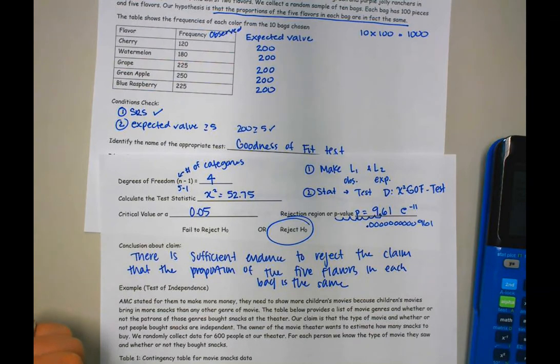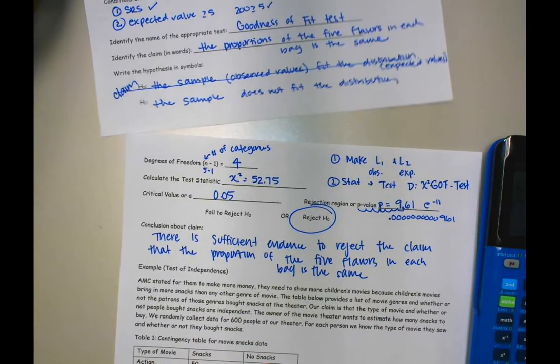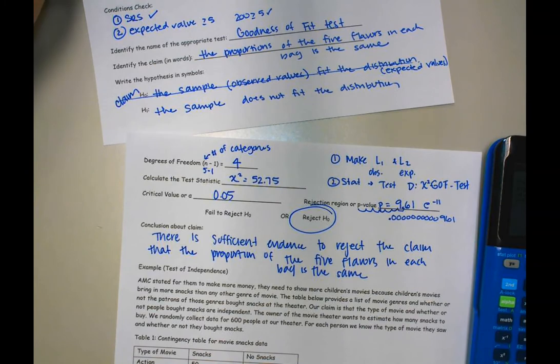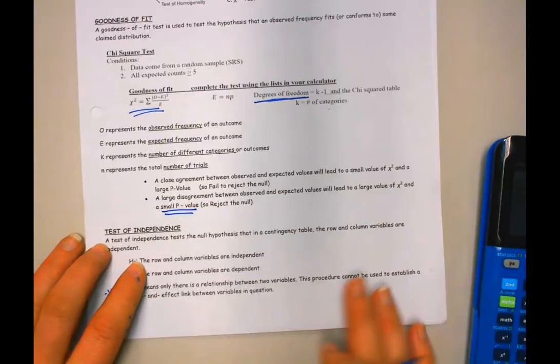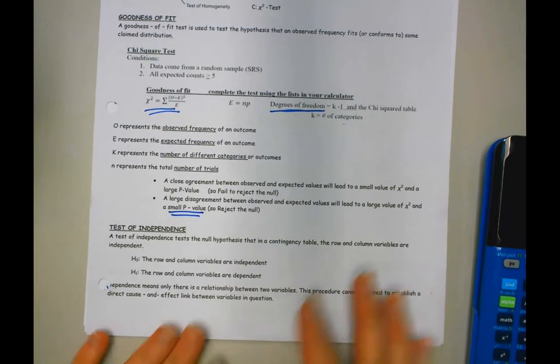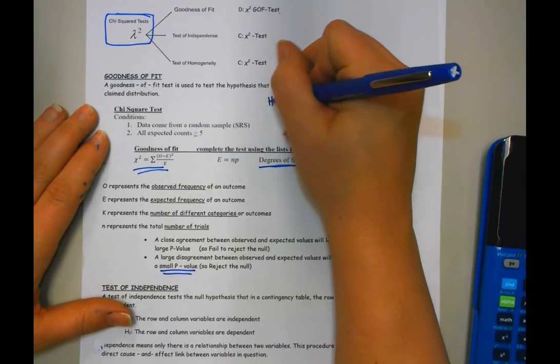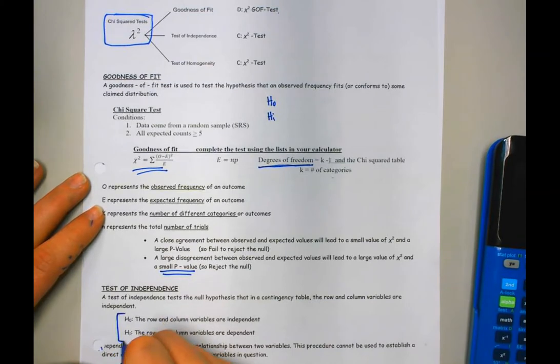All right, so that is our first type of test, our goodness of fit test. So we're going to go back to page 173 and talk about our second type of test. Our second type of test is our test of independence. For our test of independence, we're testing that our rows and our columns are independent of each other. So just like our goodness of fit had the same null and alternative hypothesis, if we wanted to write them somewhere, I wrote these two down here.